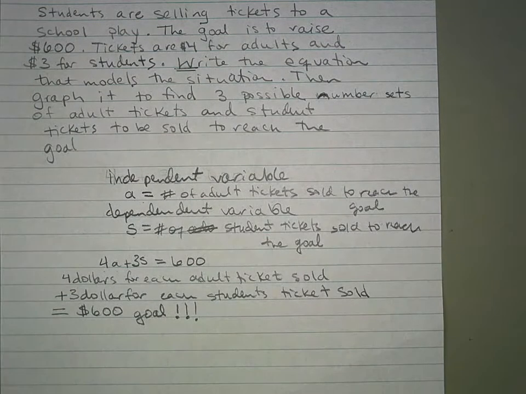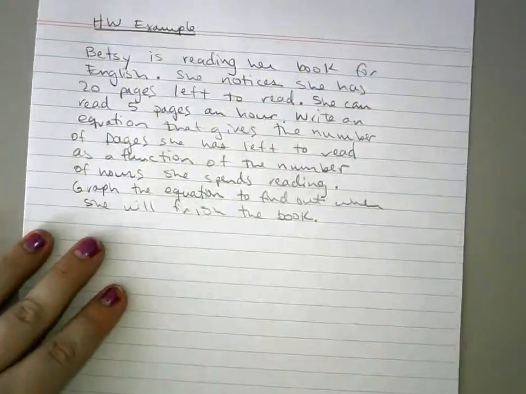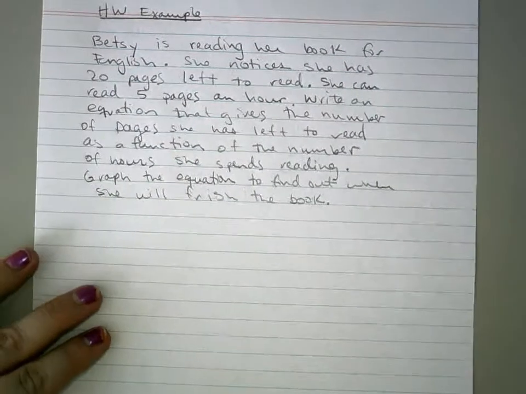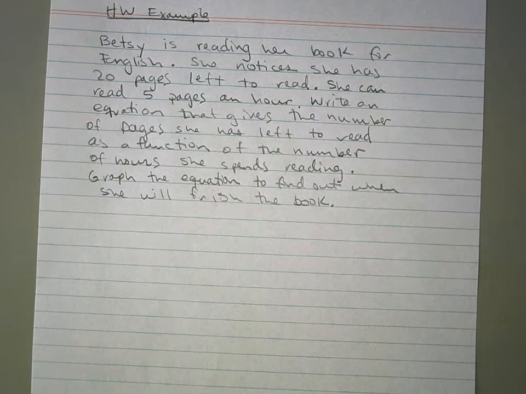Let's look at a different equation. Now in this one, it's going to be easier to define the independent and dependent variable. Betsy is reading her book for English. She notices she has 20 pages left to read. She can read 5 pages in an hour. Write an equation that gives the number of pages she has left to read as a function of the number of hours she spends reading. Graph the equation, find out when she will finish the book.